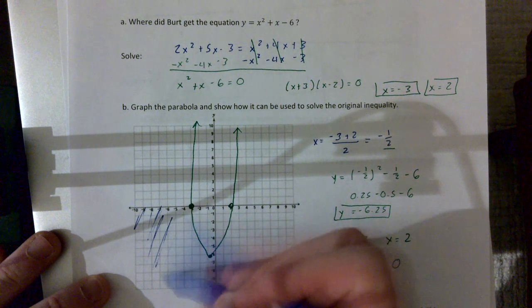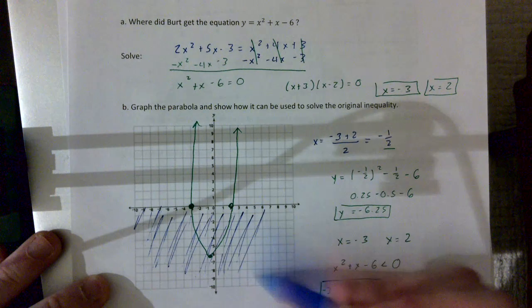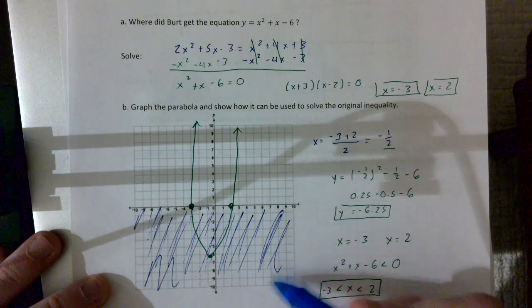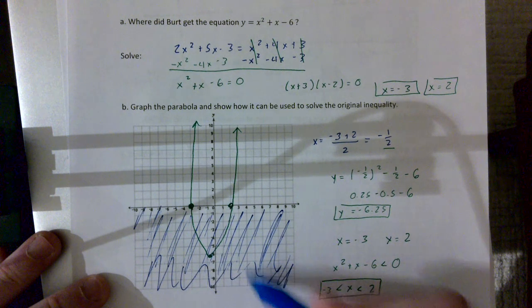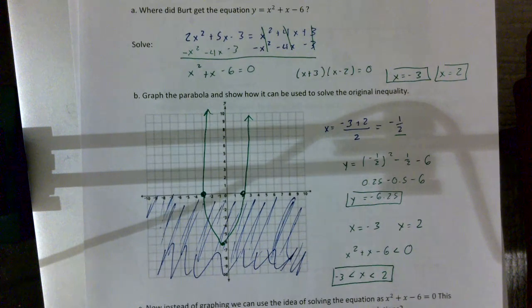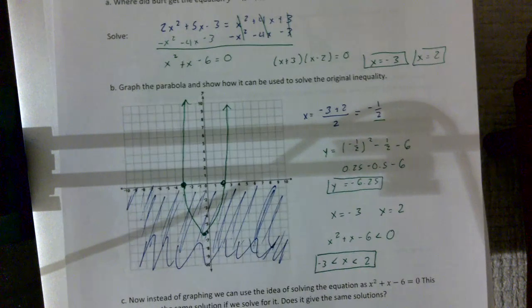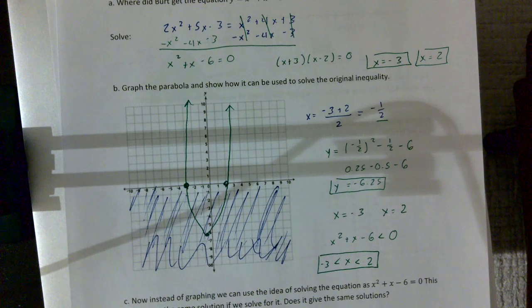So I'm just going to shade that a little bit so you can see it a little better. Any value below that will satisfy it. Once we solve it and set it equal, those values fall between -3 and +2. So that's the idea. Again, we'll talk more as we get into graphing two different kinds of inequalities, and then we can find our solution base from there.